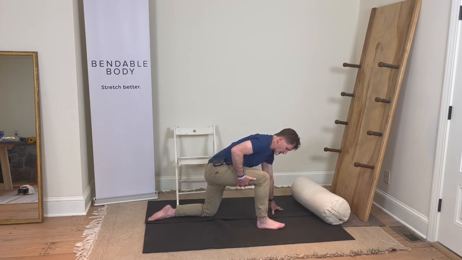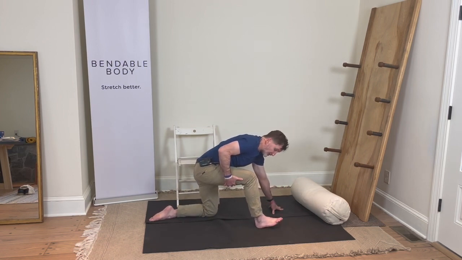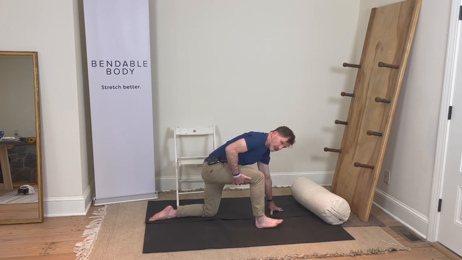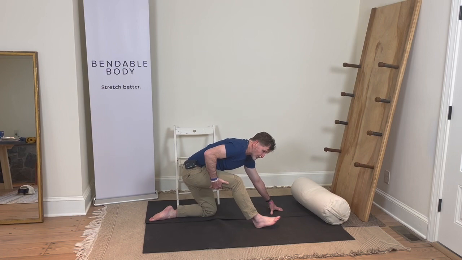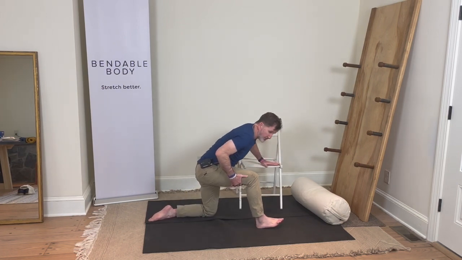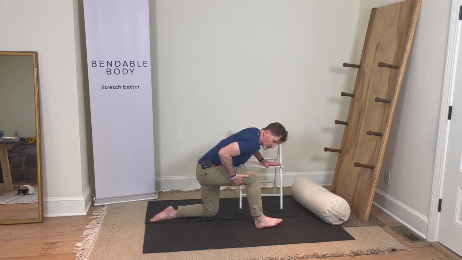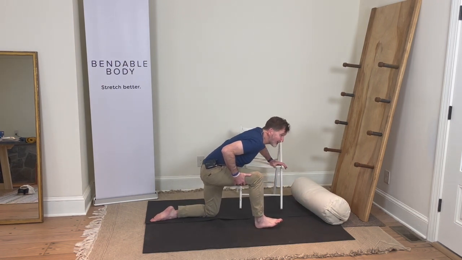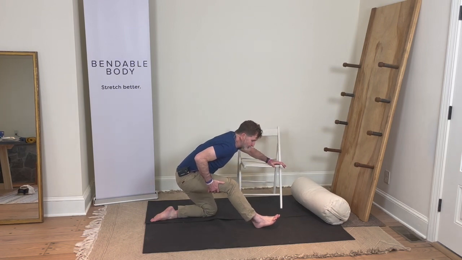Relax as you come forward. You can keep a flex in your front foot. That's very helpful for resistance. Breathing in and out through your nose. And again, if it's hard for you to get all the way down, then just rest your hand on a chair nearby. Let it go.